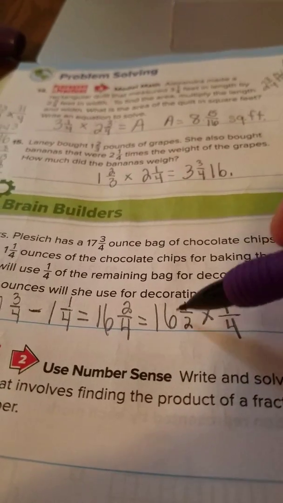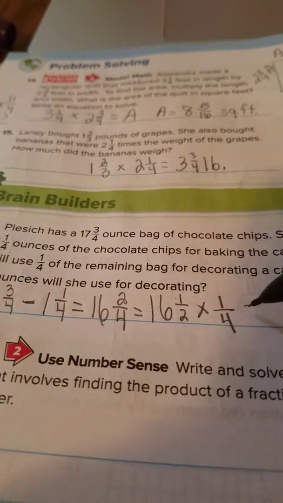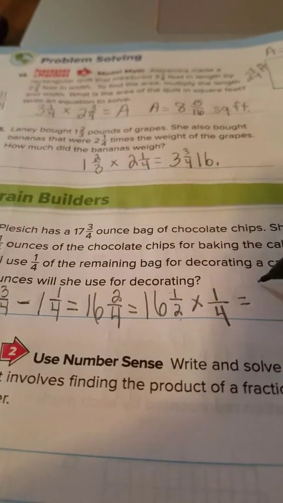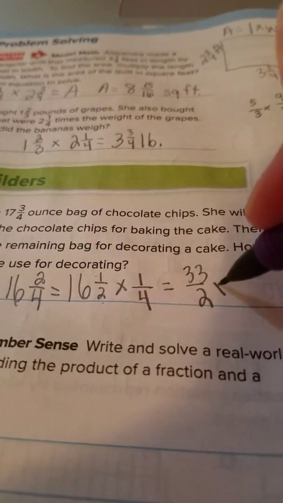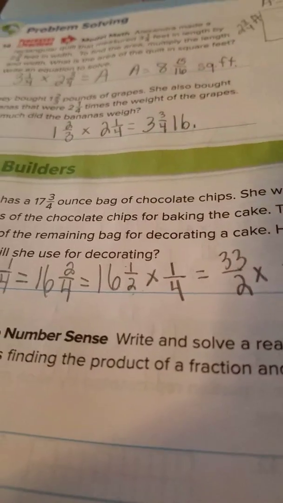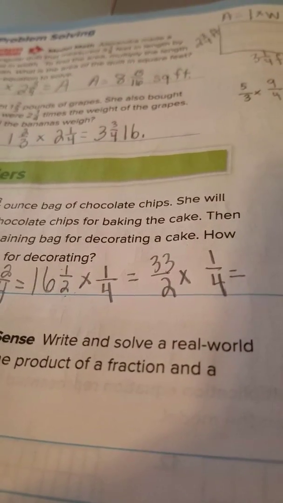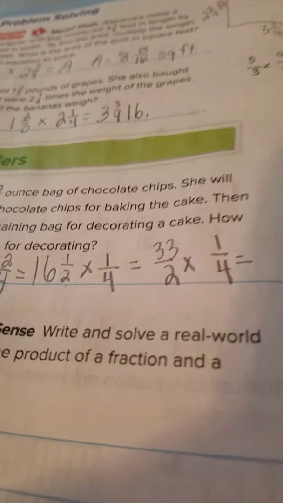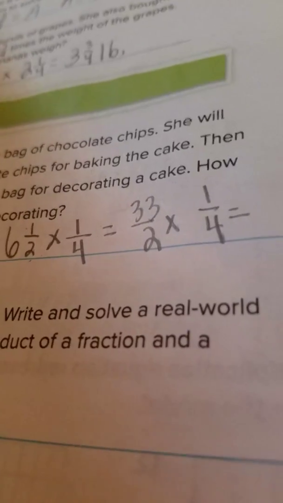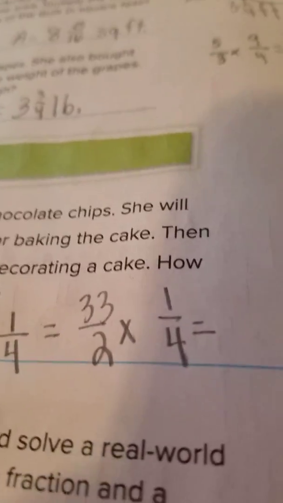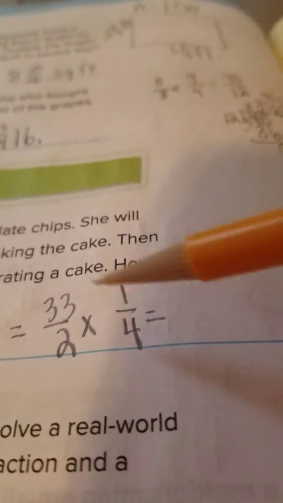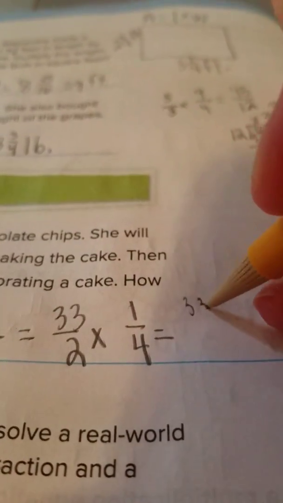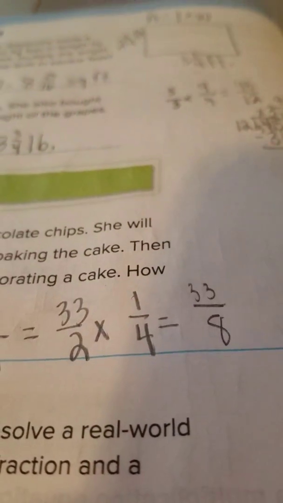So let's change 16 1/2. 16 times 2 is 32, plus 1 is 33 halves times 1/4. So this is what's going to get us to our answer, boys and girls. 33 halves times 1/4. Sorry, I had to grab a different pencil. That pencil ran out of lead. Teacher problems, right? Here we go. 33 times 1 is 33. 2 times 4 is 8.